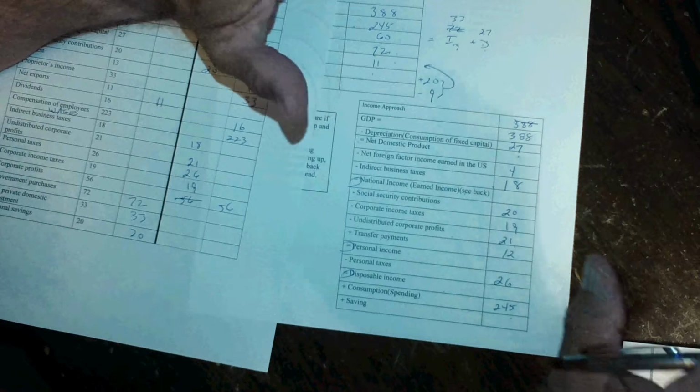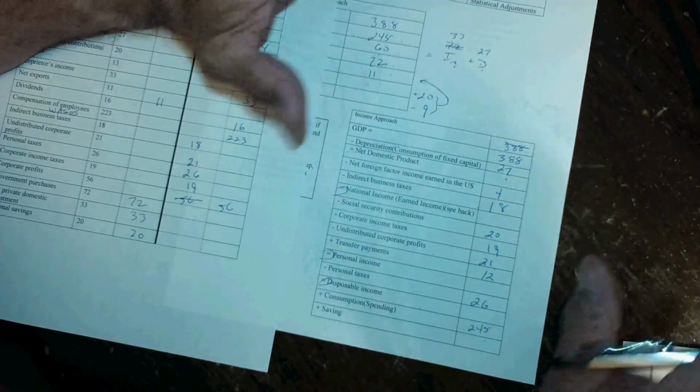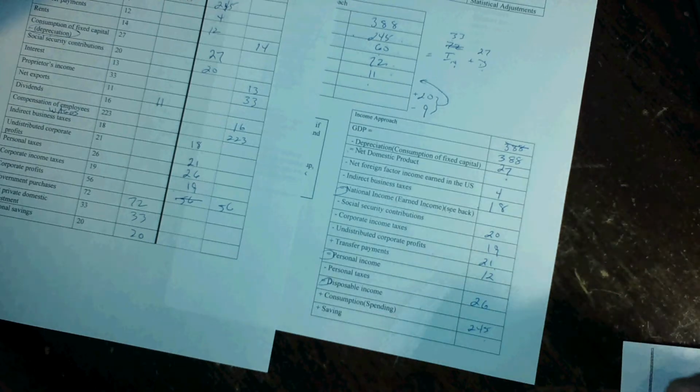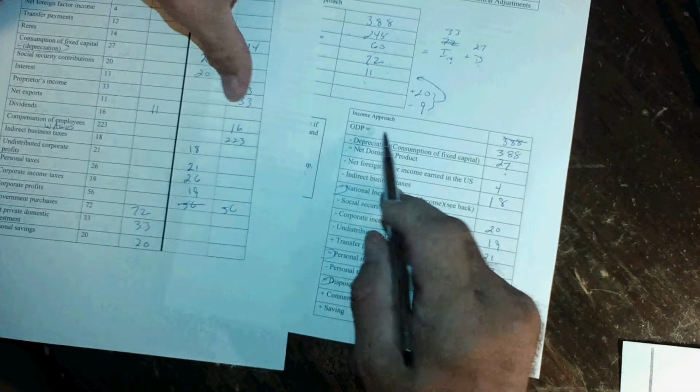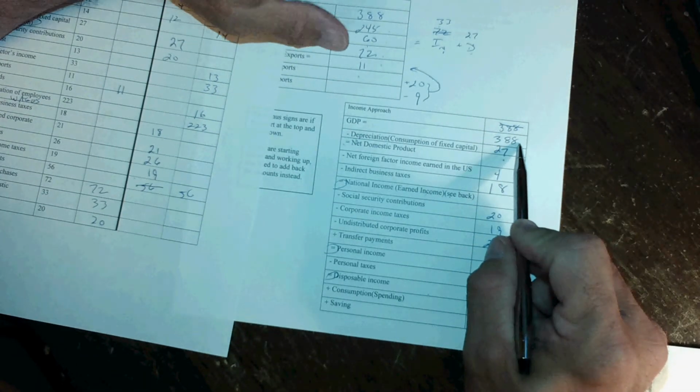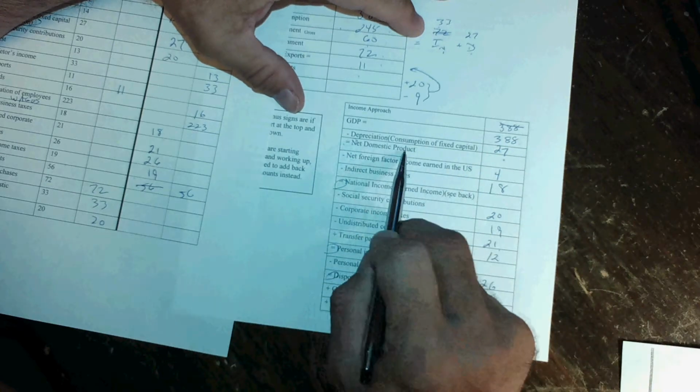Imagine a building filled with economists, and they all want to know something different about the economy. Yes, it's important to know the total size of our economy, gross domestic product, the total market value of goods and services produced in a period of time. But there are other economists that would want to know net domestic product.